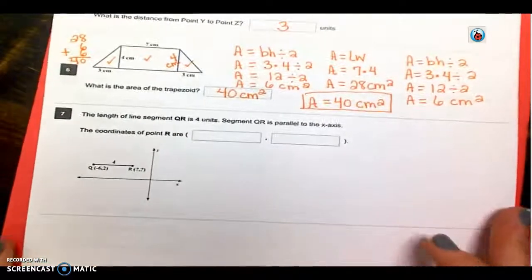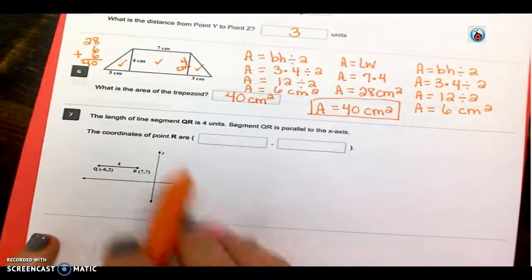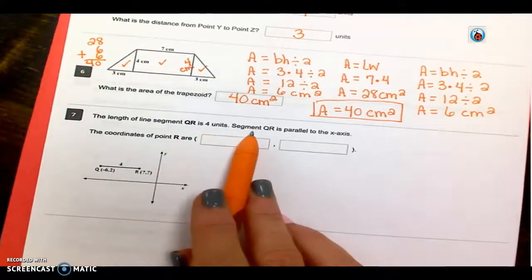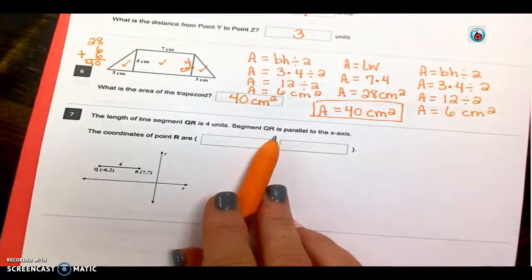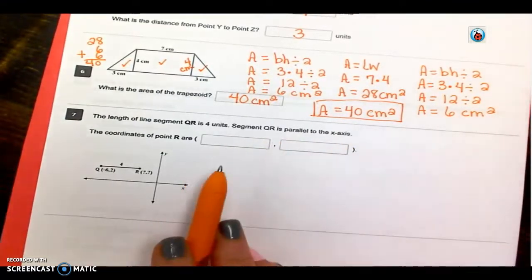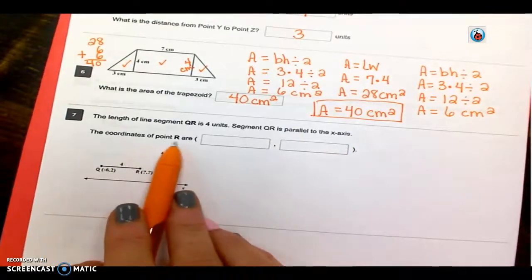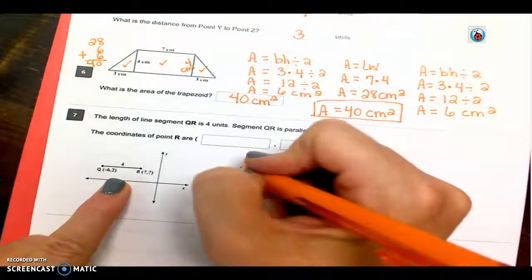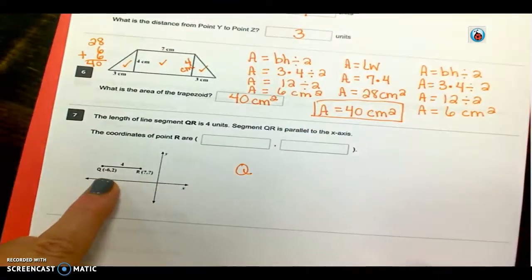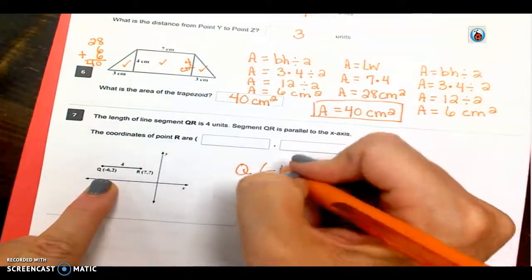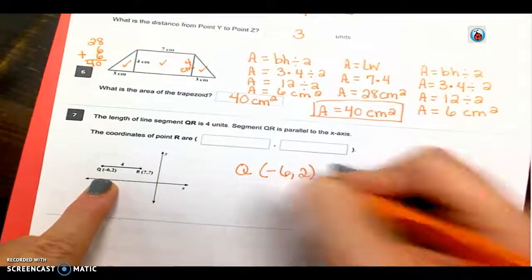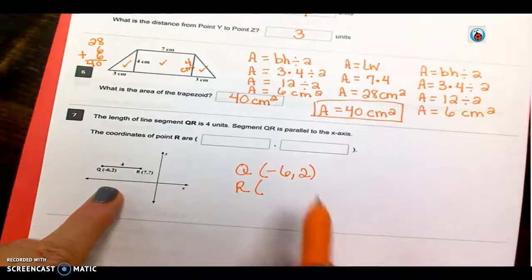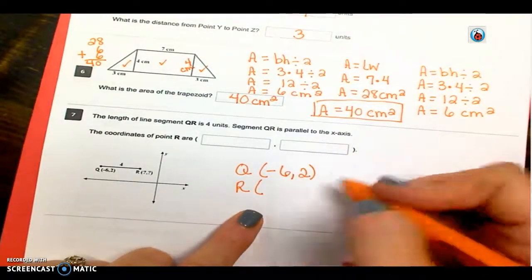All right, number 7. The length of line segment QR is 4 units. Segment QR is parallel to the x-axis. The coordinates of point R are, kind of hard to say that here, so we're going to say, okay, we've got Q, and Q is -6 and 2. And R is what we're looking for at this time.